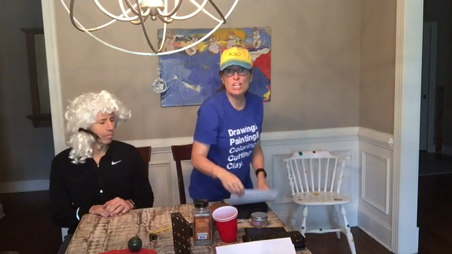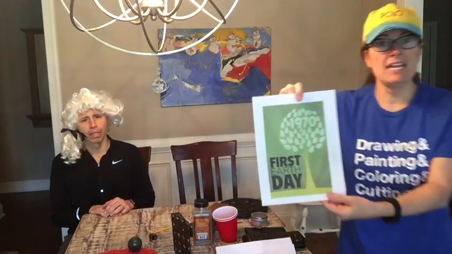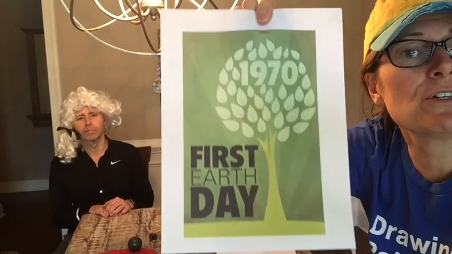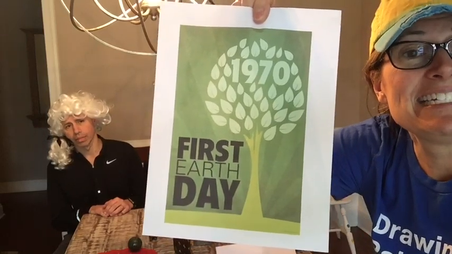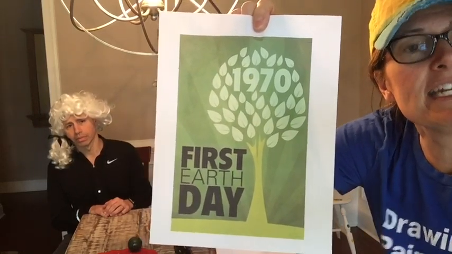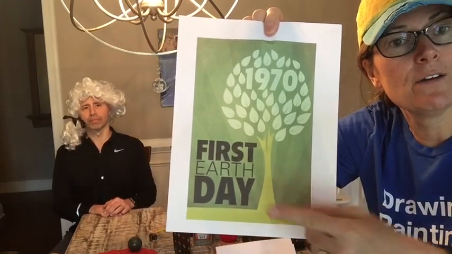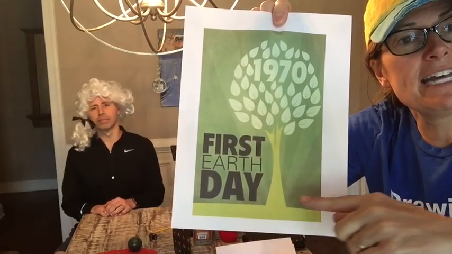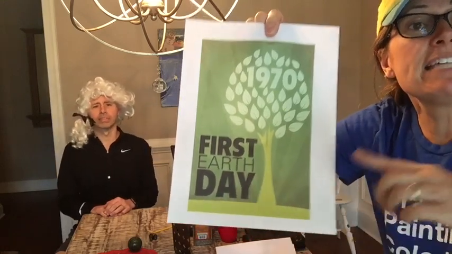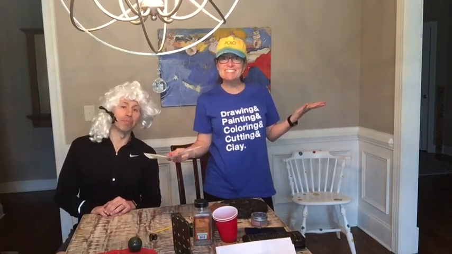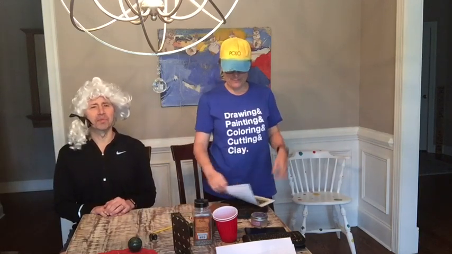Now, I'm going to show you the first poster that was made. This was the first poster for Earth Day that was made in 1970. You can see it's a landscape, and a landscape is a picture of the land, okay? You can see it has a horizon line, okay? Everybody say, a landscape is a picture of the land. A picture of the land is a landscape.